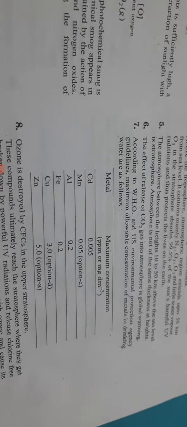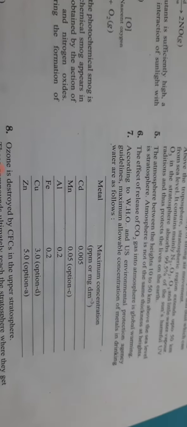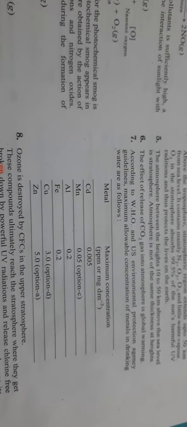According to WHO, World Health Organization, and United States Environmental Protection Agency guidelines, maximum allowable concentration of metals in drinking water are as follows: cadmium, manganese, aluminium, ferrum, that is iron, copper, and zinc. Maximum concentration in parts per million. You can see for manganese it is 0.05, for copper it is 3, for zinc it is 5.